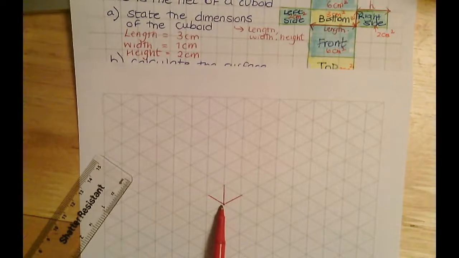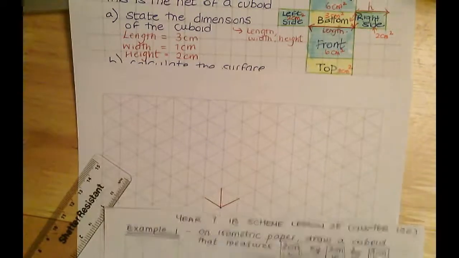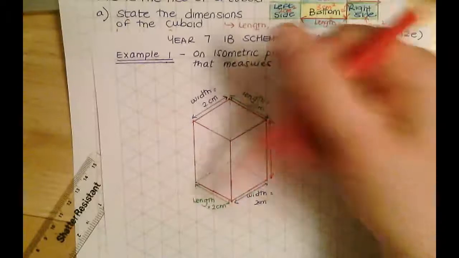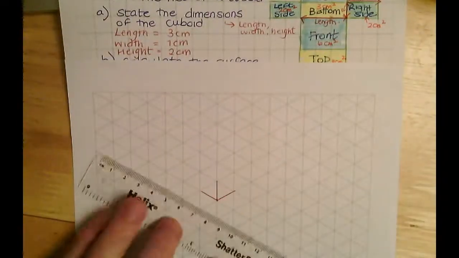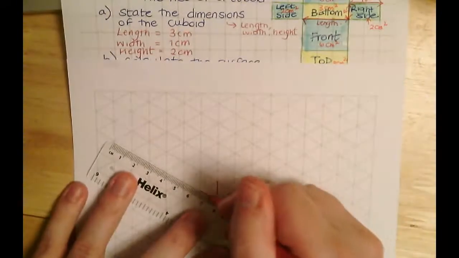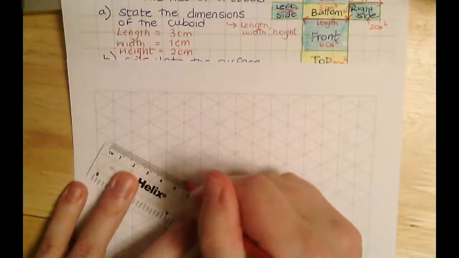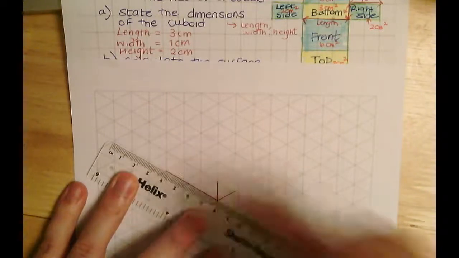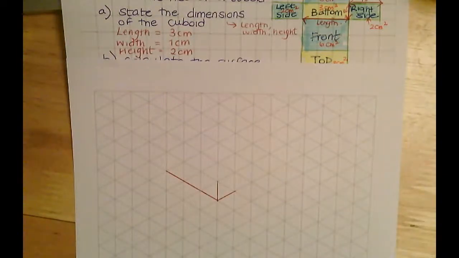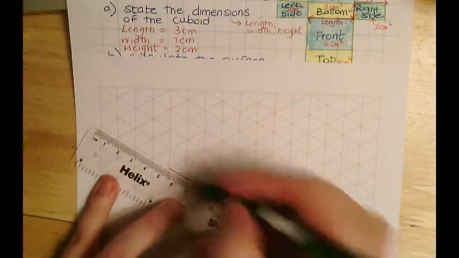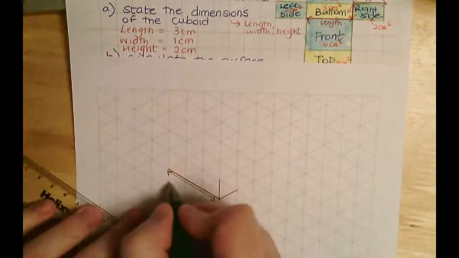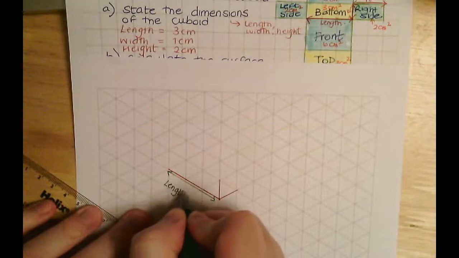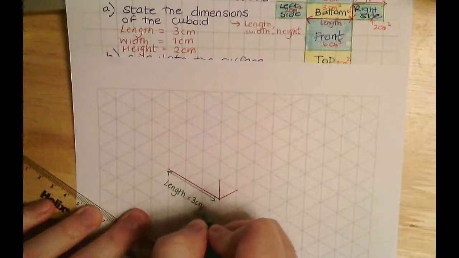Now the length, if we look back to what we did, we said the length goes in this direction, and my length here is 3 centimeters. So let's draw that one. That's 1, 2, 3. So my length is 3 centimeters.